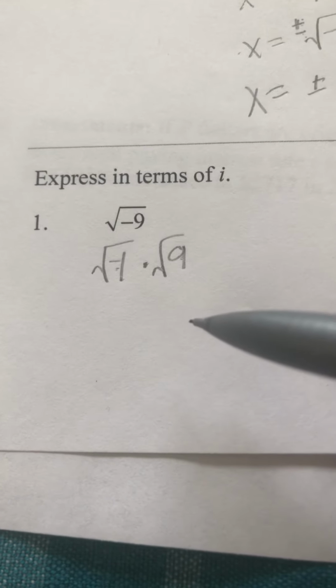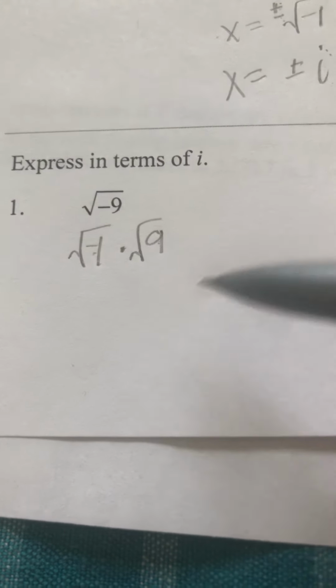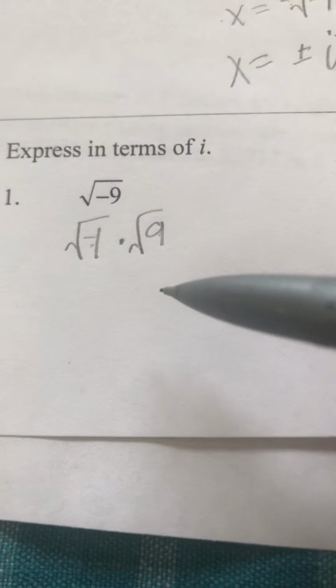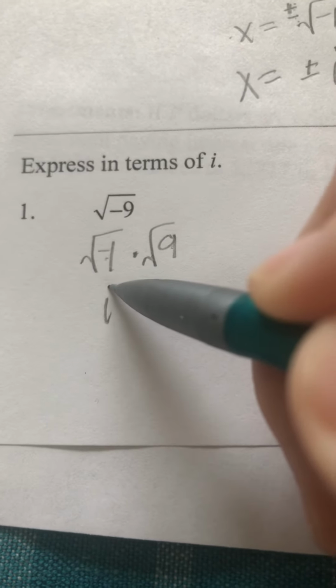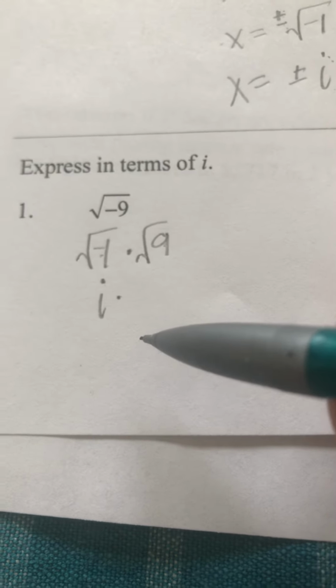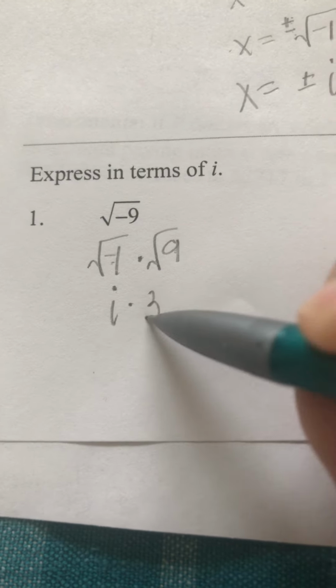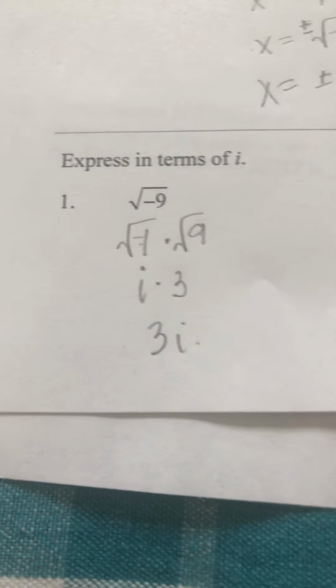Anytime there's a negative number underneath the radical, you can break it up into root -1 times root of whatever the positive value is that's under the radical. So then the square root of -1 is i. Okay, this is a factoid you need to have memorized. The square root of -1 is i. And then the square root of 9 is 3, so i times 3, and typically how we write this is 3i.